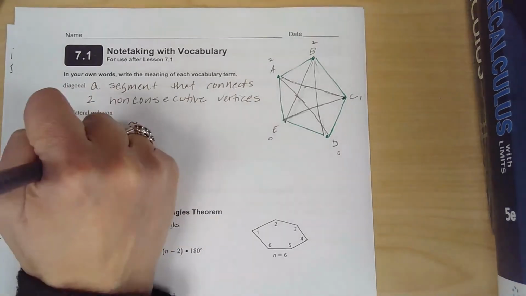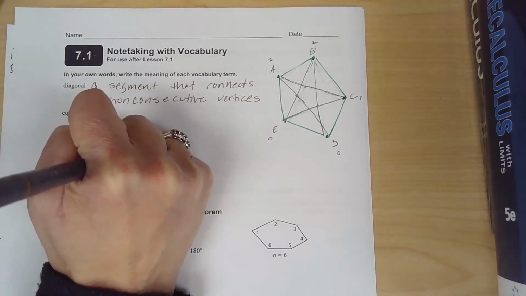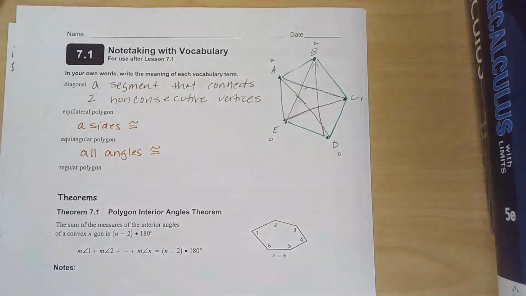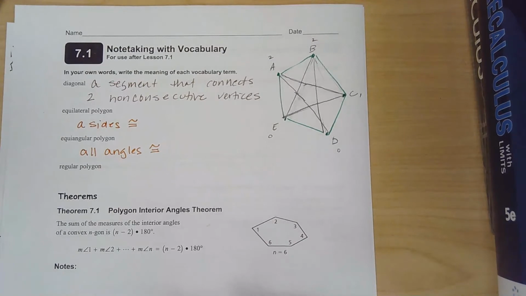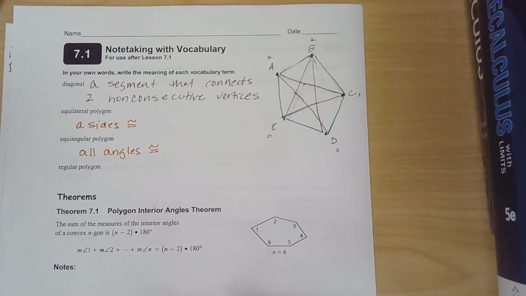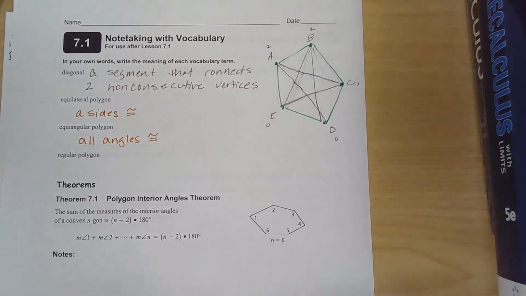Equal angular is kind of the same deal, except now we're talking about angles. All angles are congruent. So in an equal angular polygon, we're talking about any type of polygon, so triangle, quadrilateral, pentagon, hexagon, heptagon, octagon, nonagon, decagon, dodecagon, all those kinds of ones. If it has all the same angles on the inside, we call that an equal angular polygon. And when it's both, a regular polygon is both equal angular and equilateral.